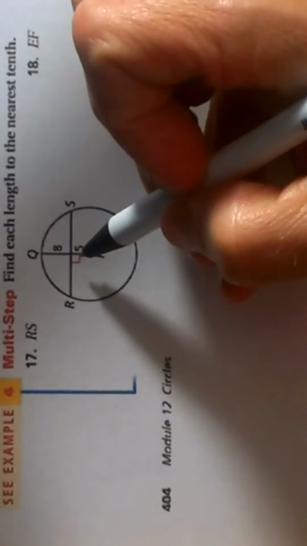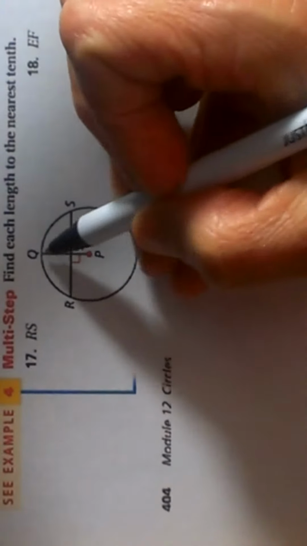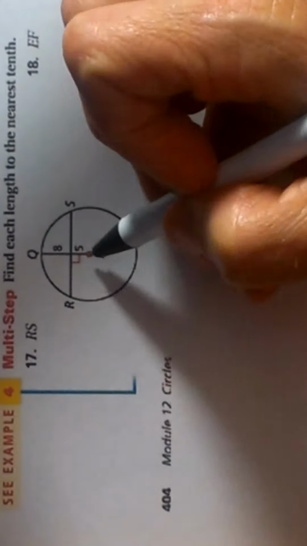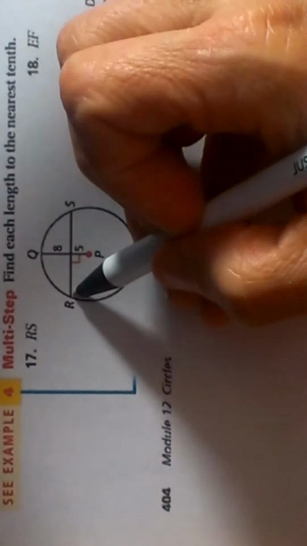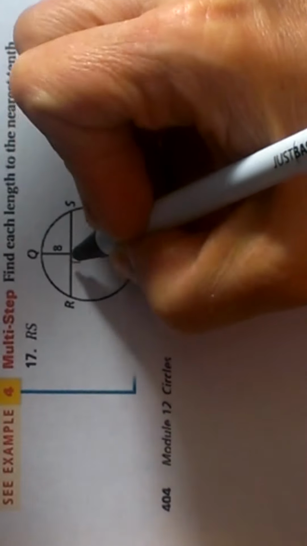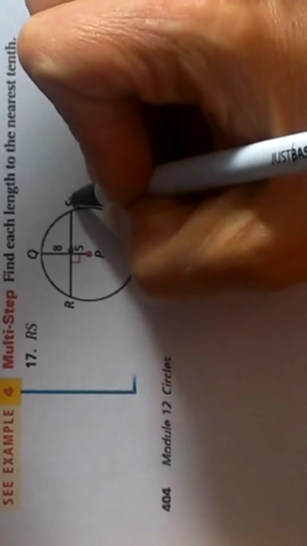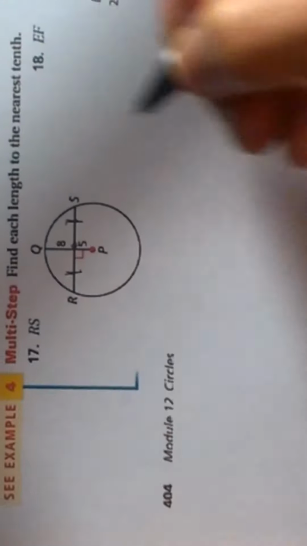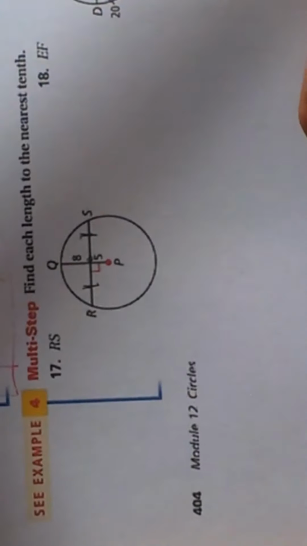Okay. We have a perpendicular radius to a chord. Well, what does that perpendicular radius tell us? It tells us that the chord is split in half. So RS, or R to the center, I should say, and the center to S, those are congruent. Okay, so we know that because that's one of the chord theorems.